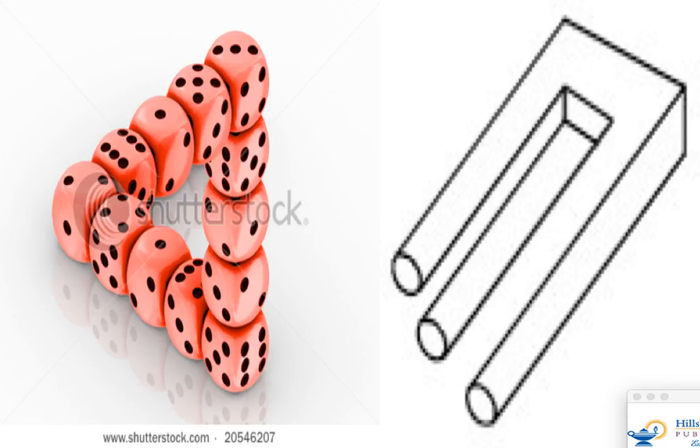Makes me. You can't tell. I hate that triangle thing. Because that's like, nice. I get it. It's an impossible figure.